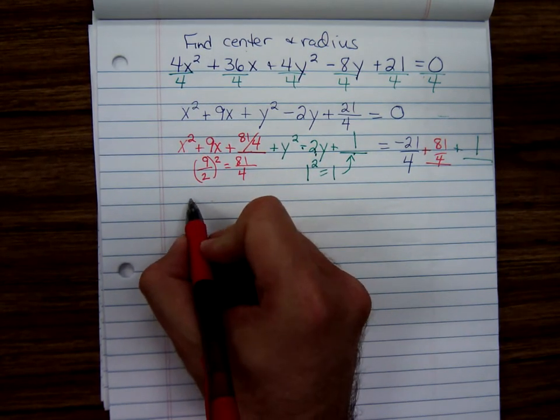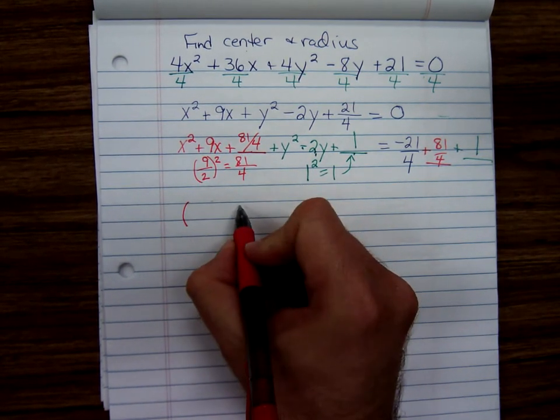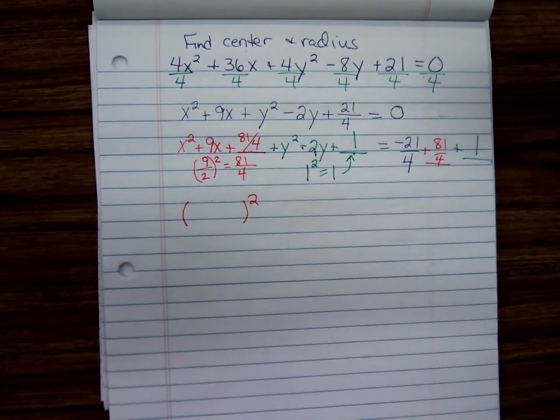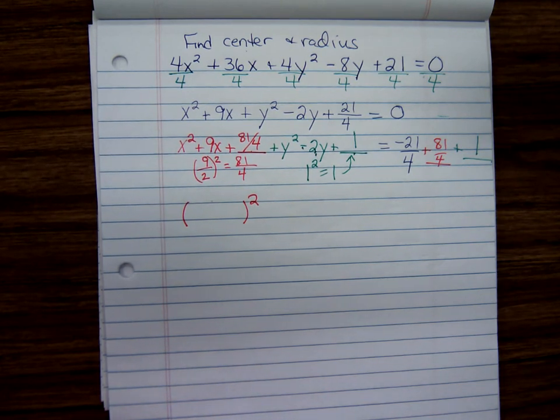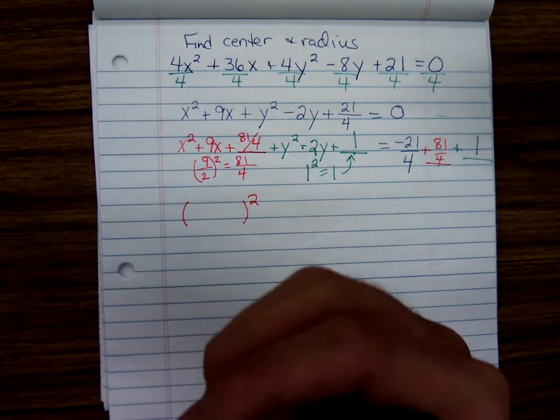Now, y'all see while we were practicing factoring that stuff over there with the parentheses, what's going to go inside here? How am I going to do this? What will I write?